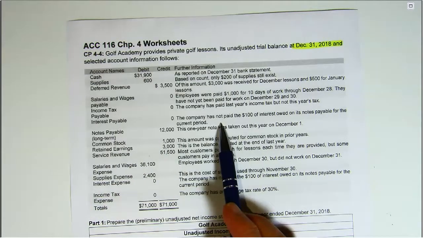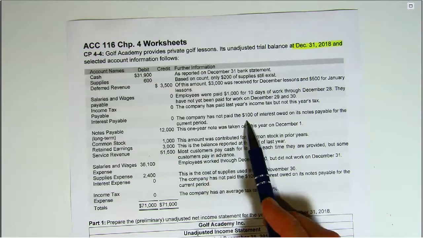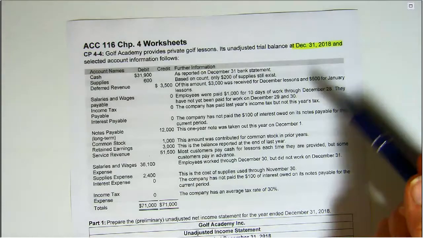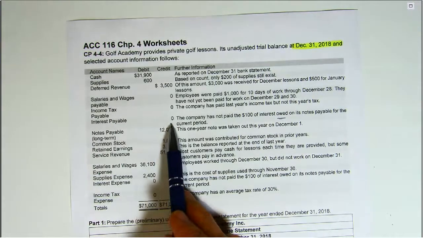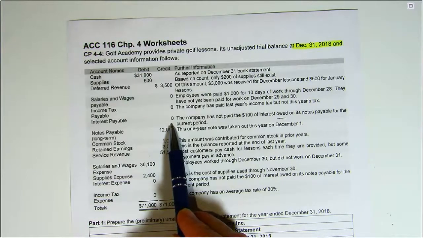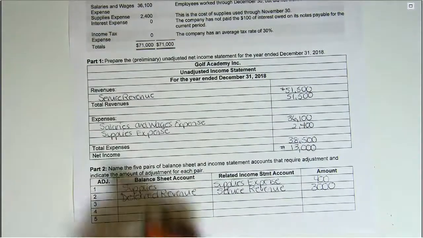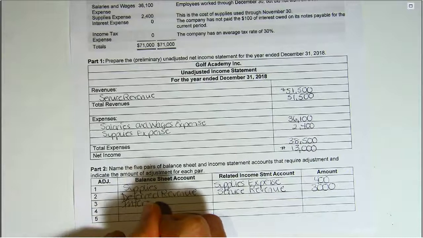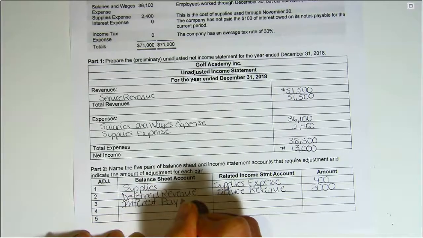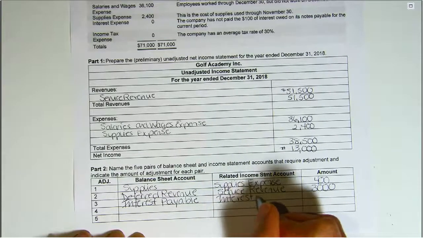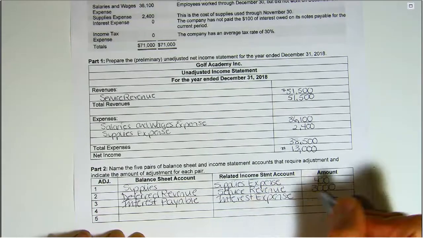Under interest payable, it states that the company has not paid $100 of interest owed on its notes payable for the current period. So that amount is owed, and yet the payable says 0. So that means an accrual adjustment has not yet been made. We have not yet recorded interest expense and interest payable. So our balance sheet account would be interest payable, and the related income statement account would be interest expense. And the amount that we owe is $100.